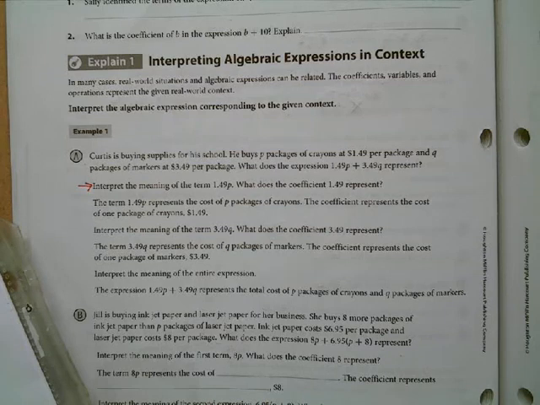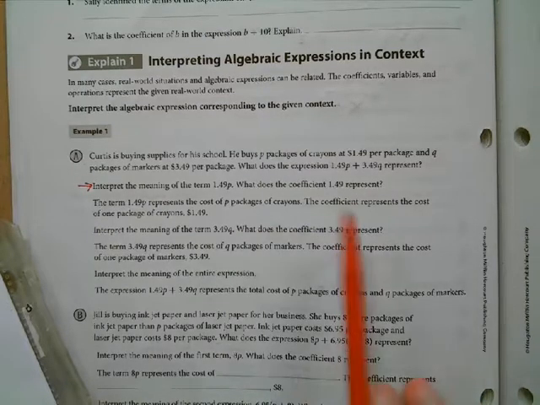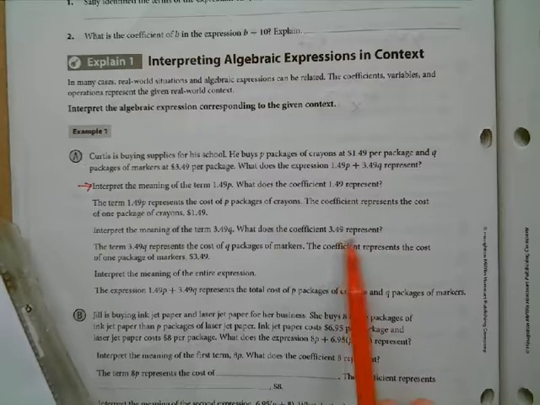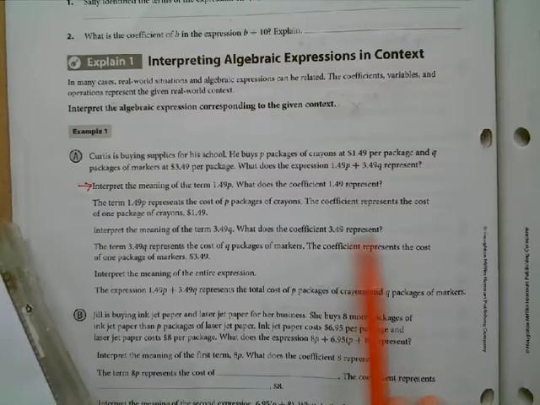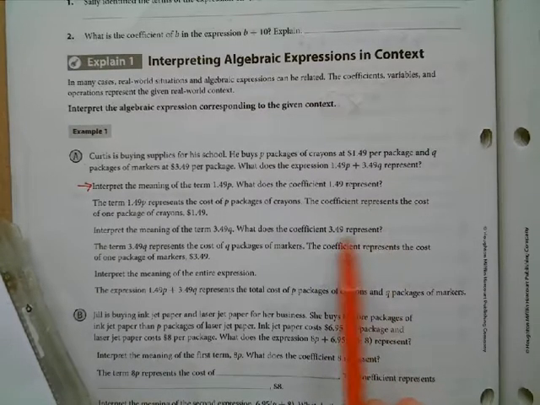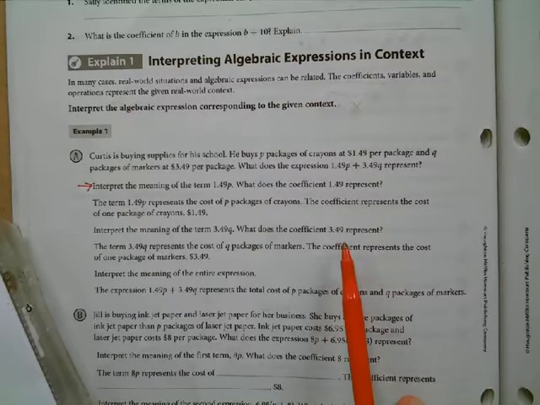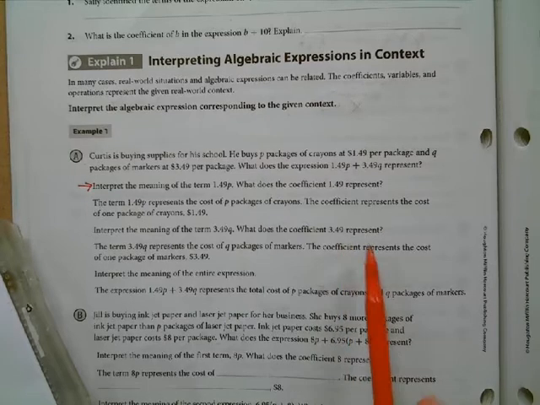Let's go to, well, how about Matt T? What's 3.49 represent? The price per package. Price per package of what? What's he buying for $3.49? Crayons. Not crayons, the other one. Oh, markers. Markers. Okay, markers. That's right.